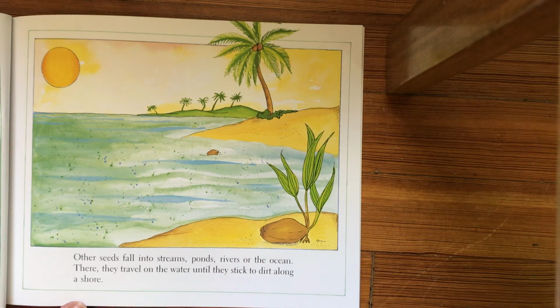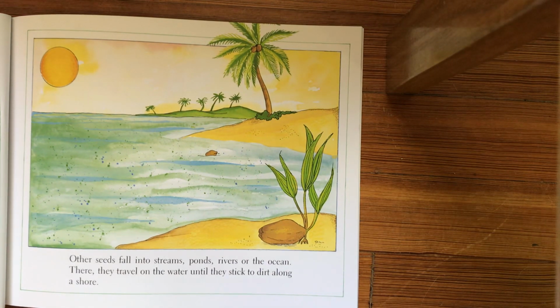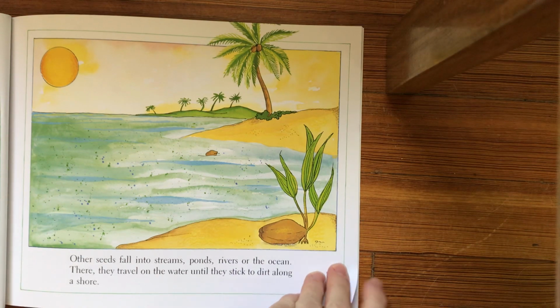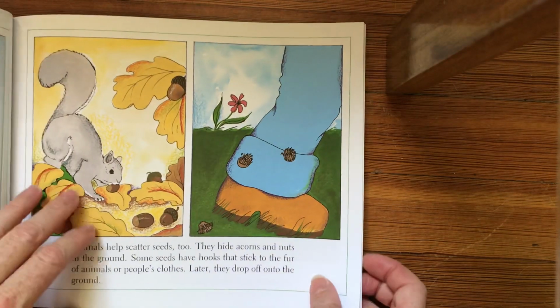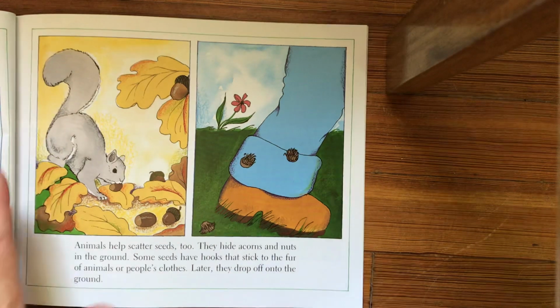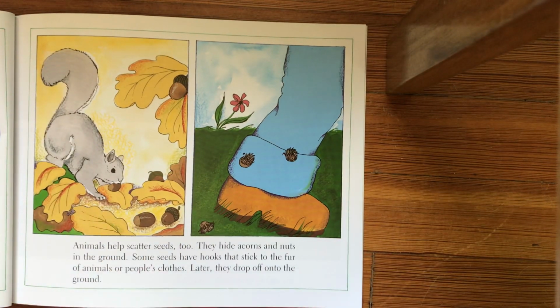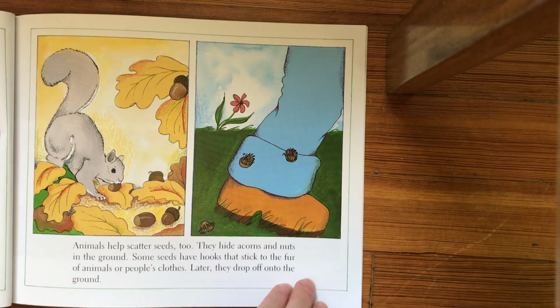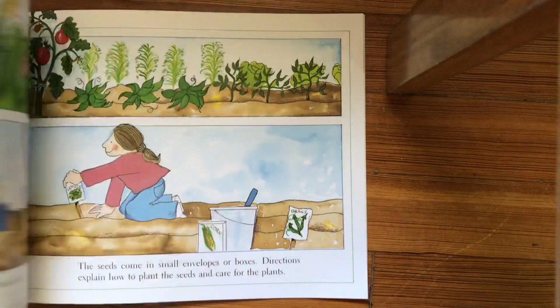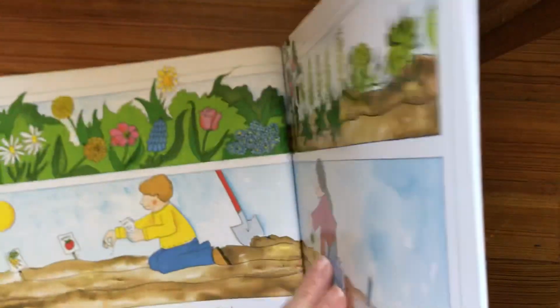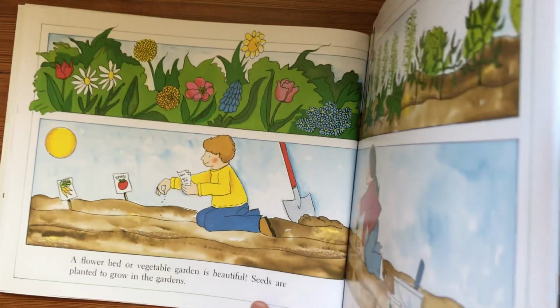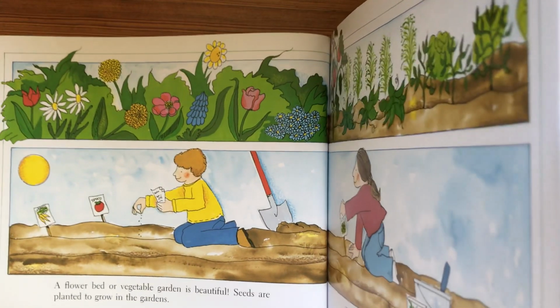And this says other seeds fall into streams, ponds, rivers, or the ocean, and they travel along on the water. So there's lots of ways that these seeds can help go places. And this is pretty cool, right? There's animals that also help seeds grow. I know that squirrels, they like to hide their acorns, and then guess what? They might forget where to find them, and those acorns might actually grow into an oak tree, a mighty oak tree.